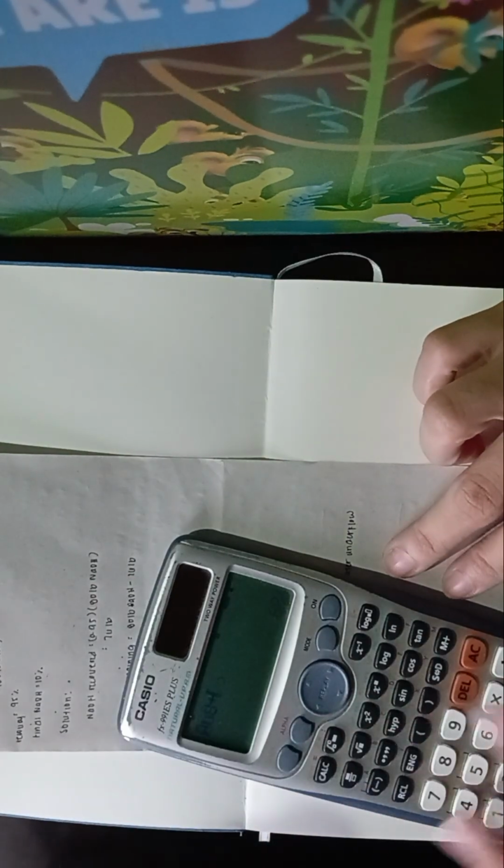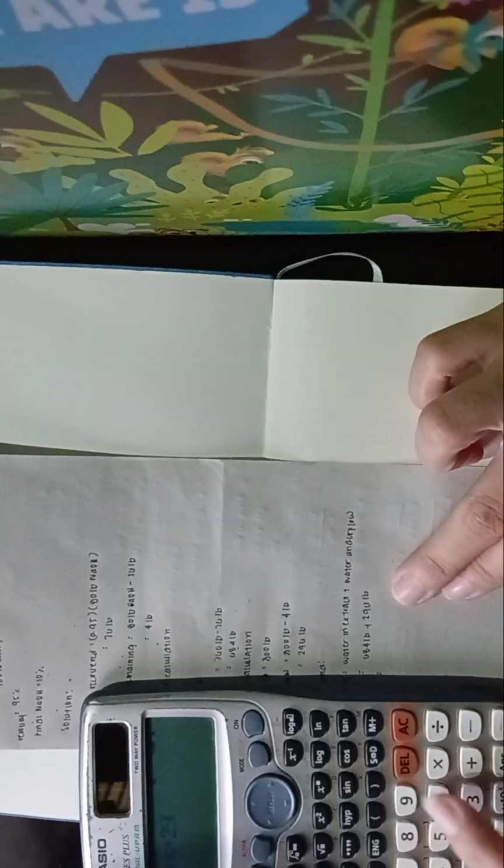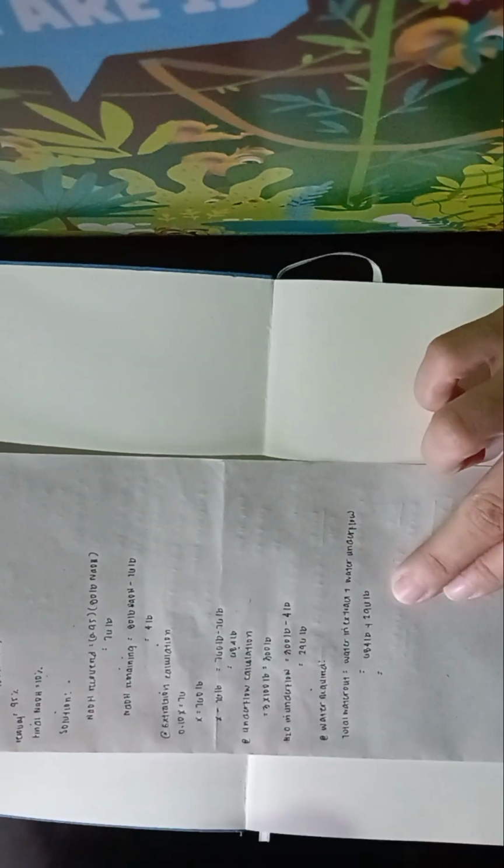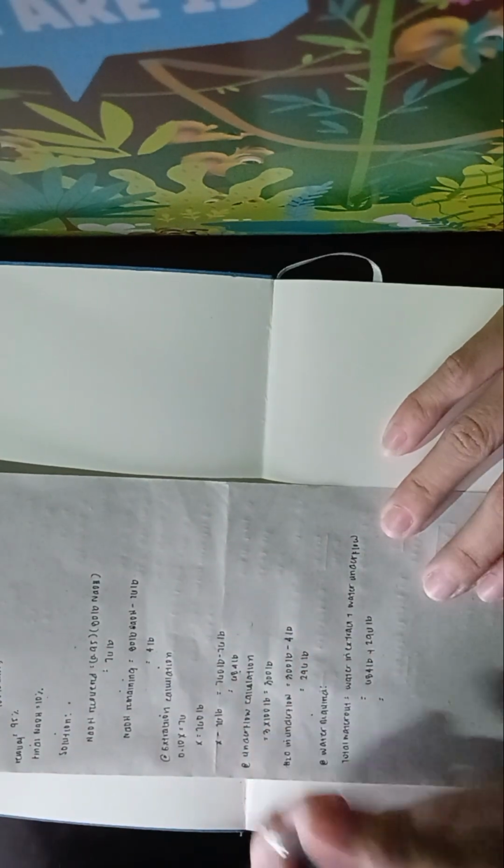So water in extract is 684 pounds plus our water in the underflow, which is 296 pounds, is equal to 980 pounds.